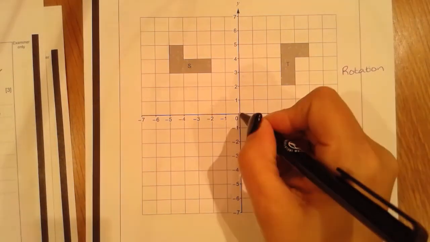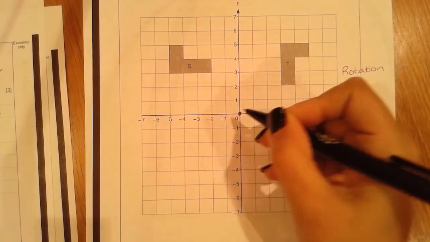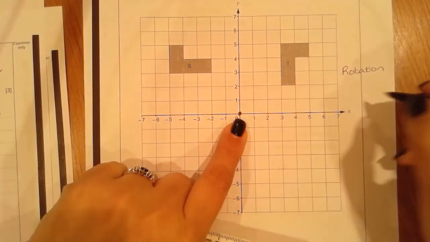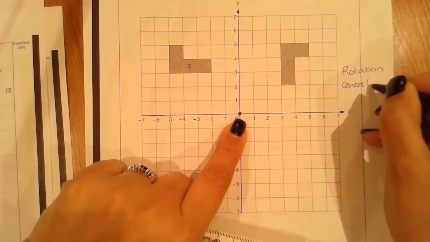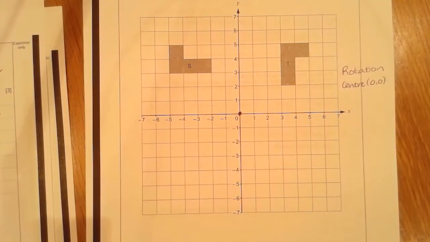The center of the rotation is here at the origin, so I'm going to write it down as center 0, 0.